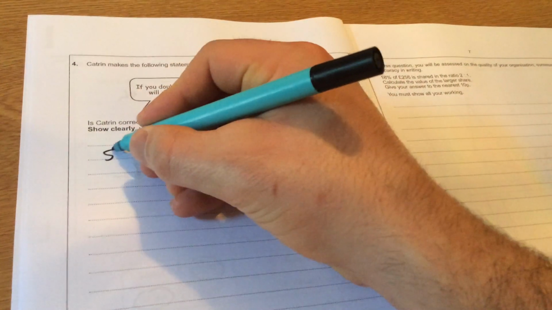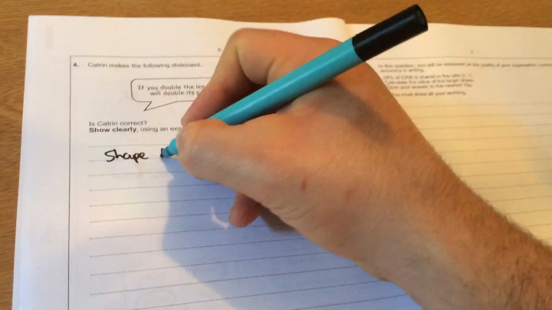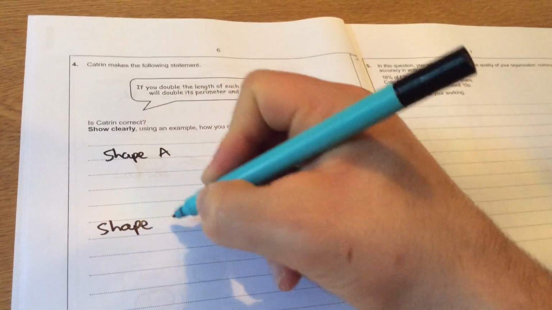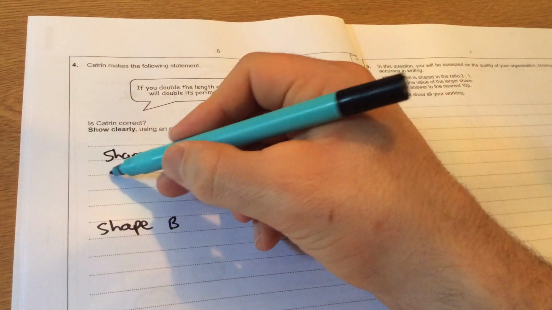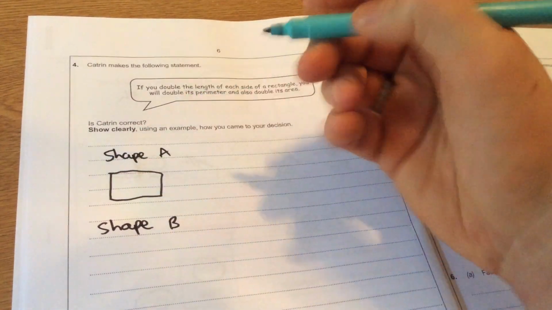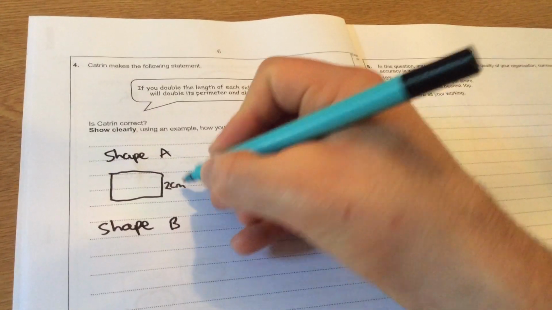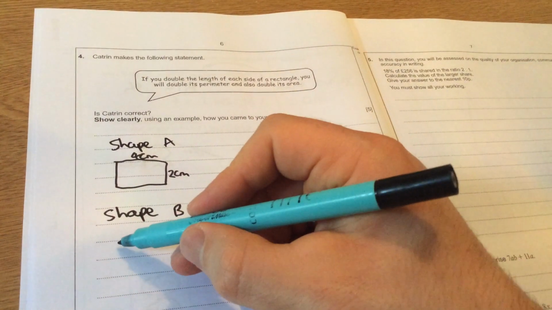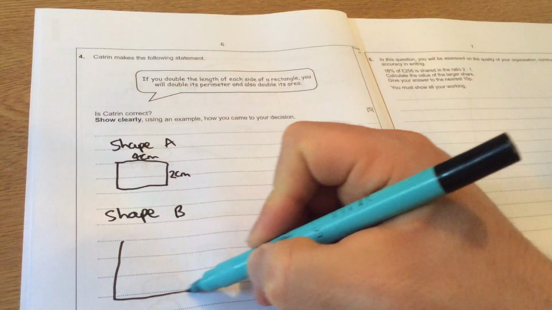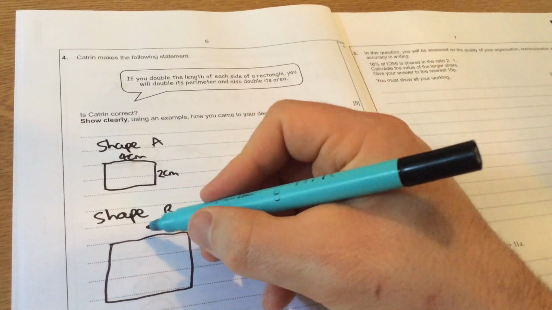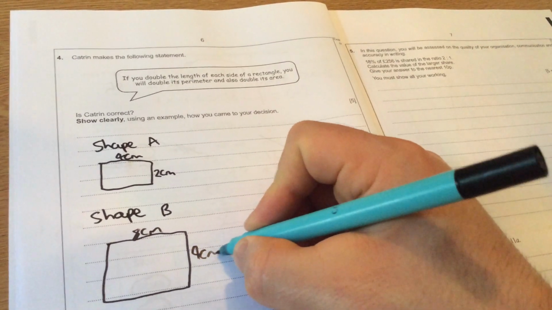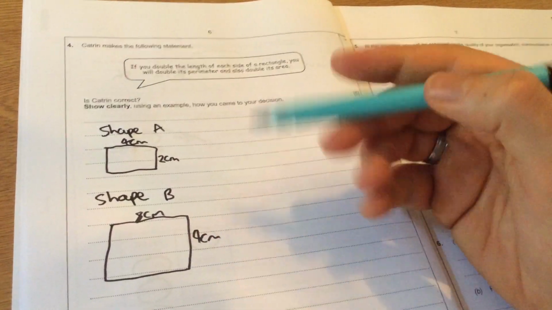So I'm going to call it shape A. You can call it whatever you like, and shape B. Shape A, a rectangle. I'm going to have a side 2 centimeters and a side 4 centimeters. And on shape B, Captain is saying, if you double them, so that'd be 8 centimeters and 4 centimeters, the perimeter and area also double.